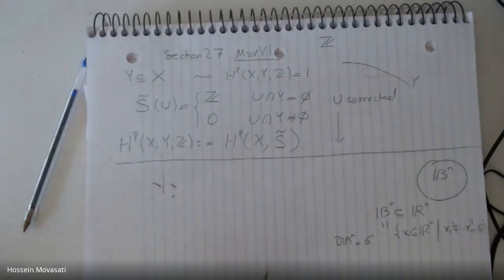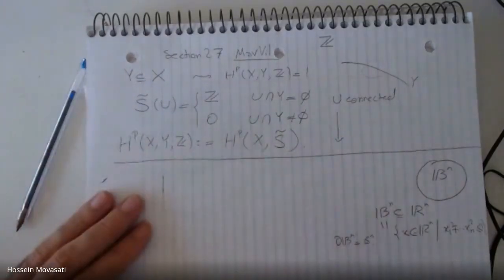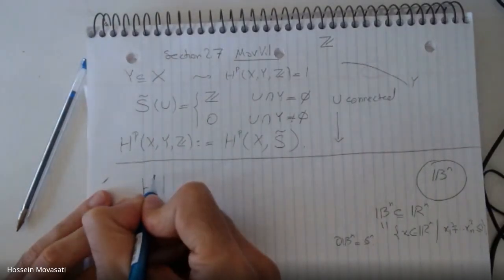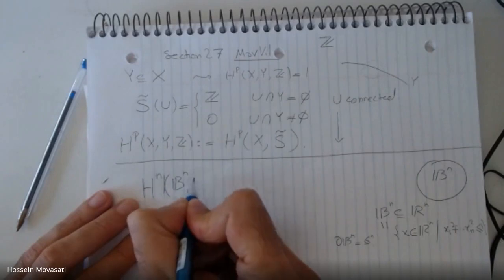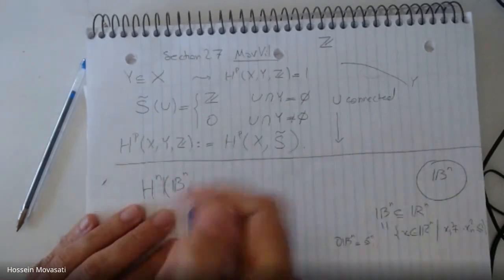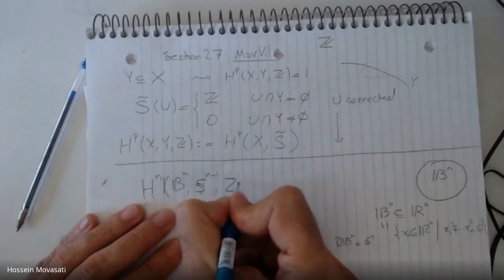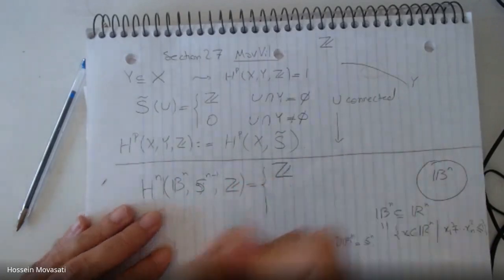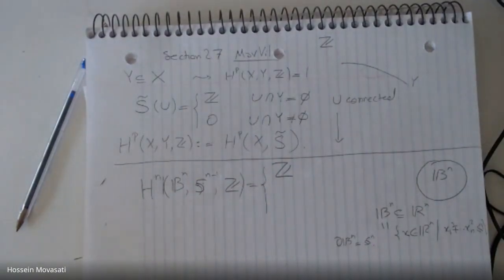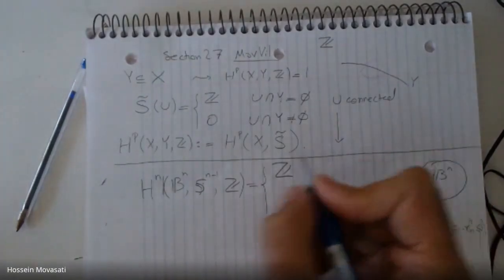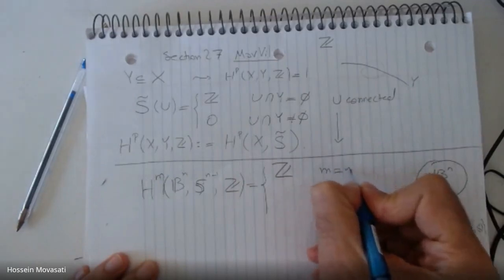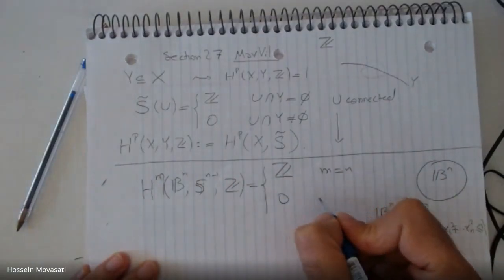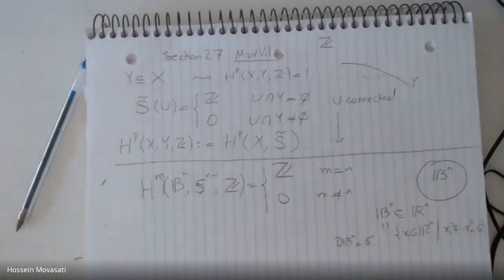In order to proceed with the content of the course, I think it would be nice to do this computation: the homology H_m of the sphere S^{n-1} is Z if m equals n-1, and 0 if m is not equal to n-1. Just a moment.